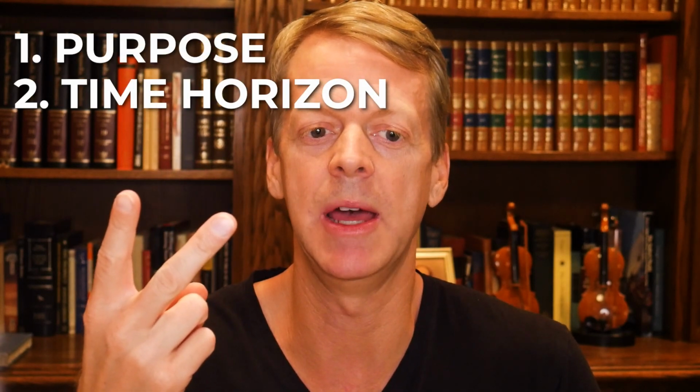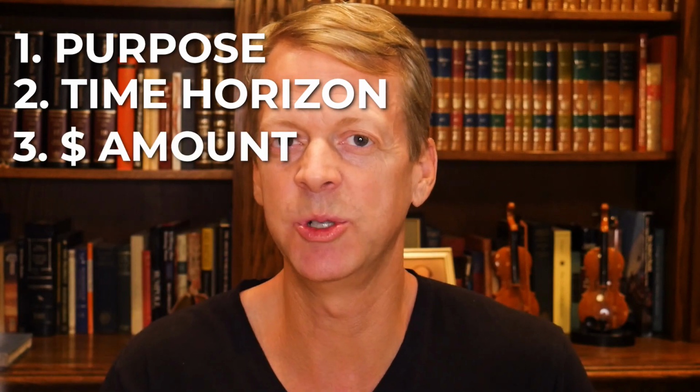So with each bucket, there are 3 things attached to it. There's a purpose, there's a time horizon, and there's a dollar amount, which of course is different for each person, different for each scenario and circumstance. So we're going to talk about 2 buckets, first for investments and then second for expenses.